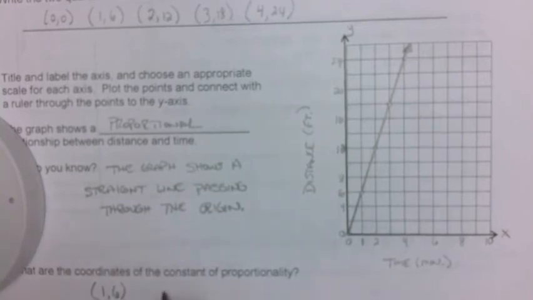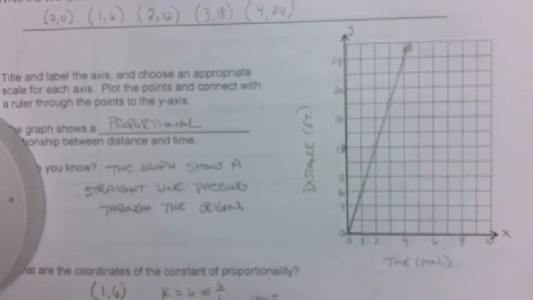Okay, this means that k equals 6, or 6 over 1, and it means that the unit rate is 6 feet per 1 minute. 6 feet per minute.